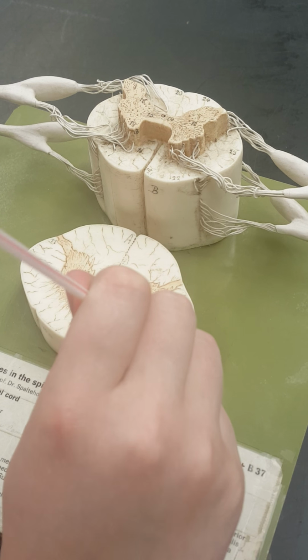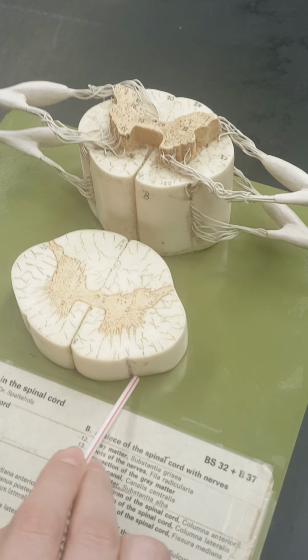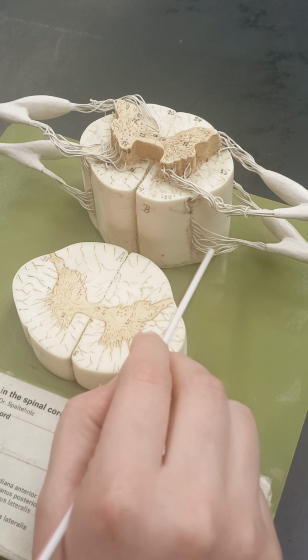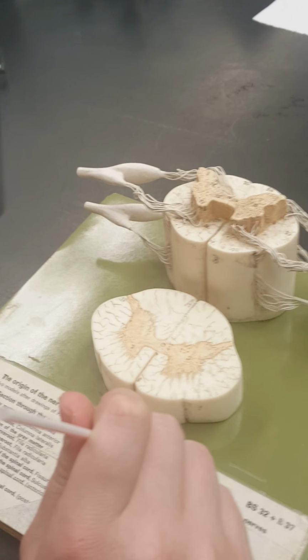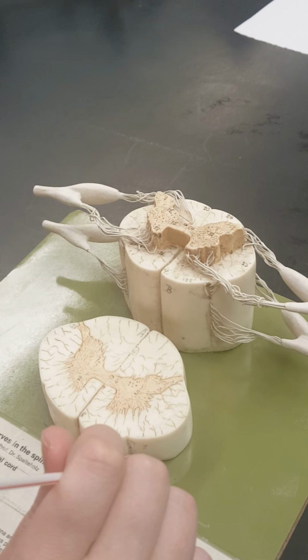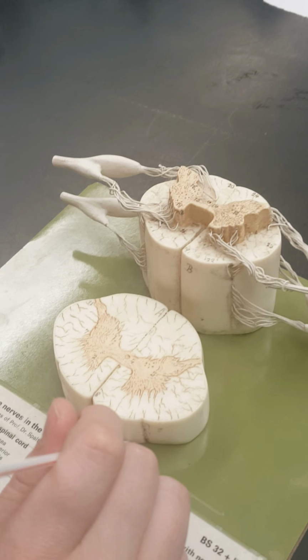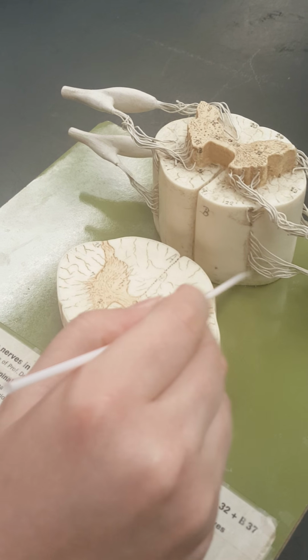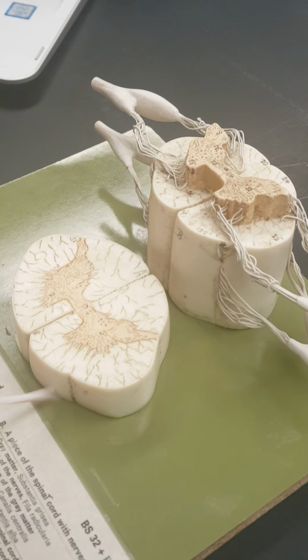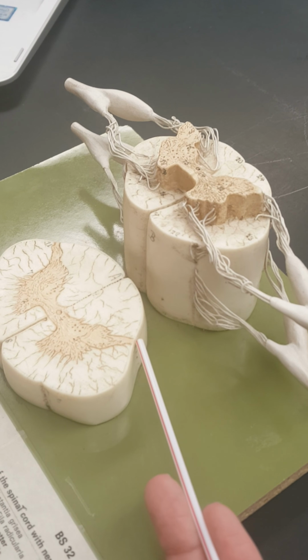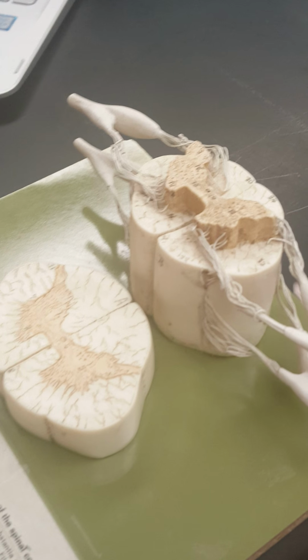This piece right here is the anterior nerve root, which is better seen on this one because the nerves come out of it. And the posterior nerve root, which is back here, the nerves are going to come out of it. Now, these roots come out of these grooves on the spinal cord. So this one right here in the front is going to be the anterior lateral groove of the spinal cord, and the one on the back is going to be the posterior lateral groove of the spinal cord.